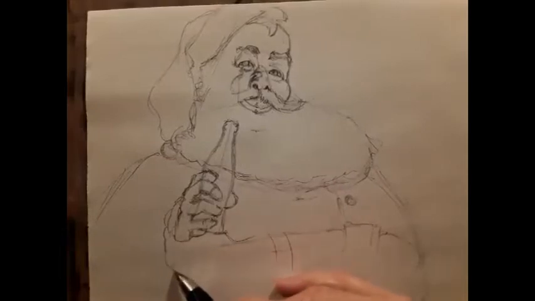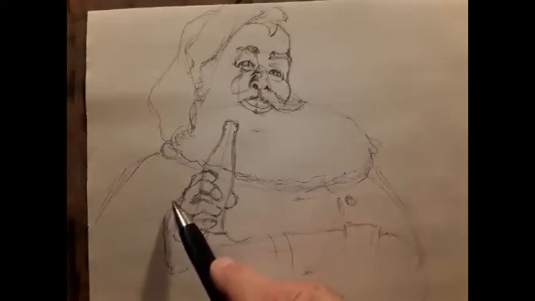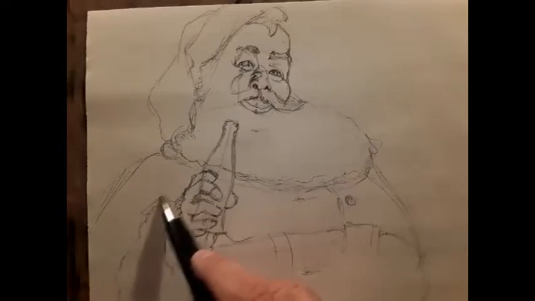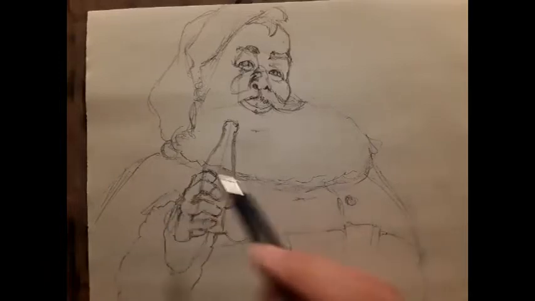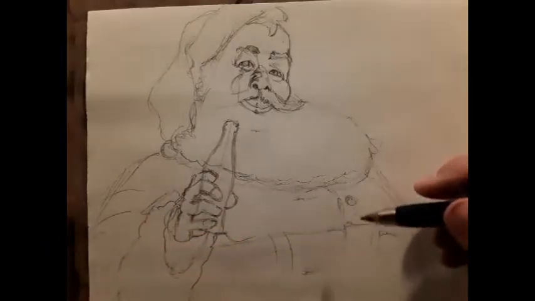Here's the sleeve. I'm going to go ahead and improvise my own details for the rest of this advertisement that do not exist in this picture. So this furry sleeve comes down here. Shadow. Some wrinkles in his arm.